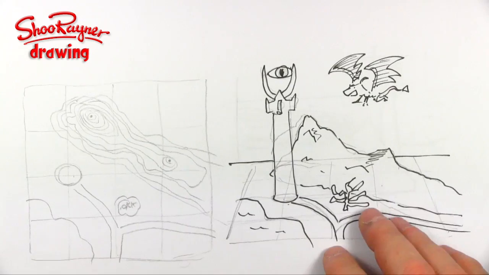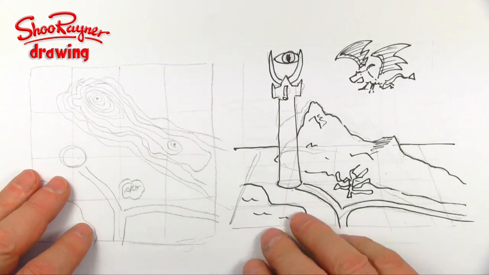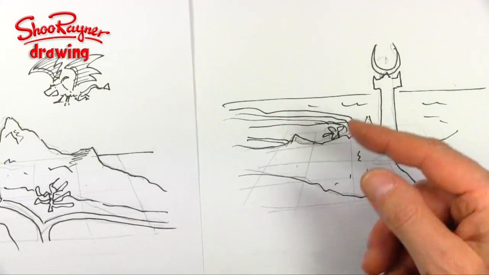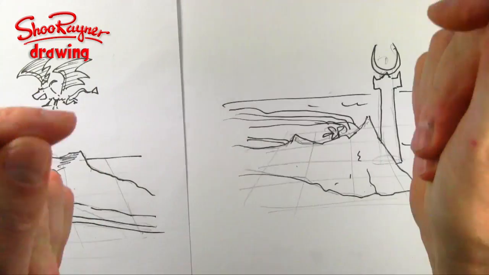In the second half I'm going to show you how to draw a plan of a landscape. This is kind of Mordor in Lord of the Rings, how to turn it into the landscape. Not only that, so that you can draw it from behind as well. But let's not talk about it, let's do it.